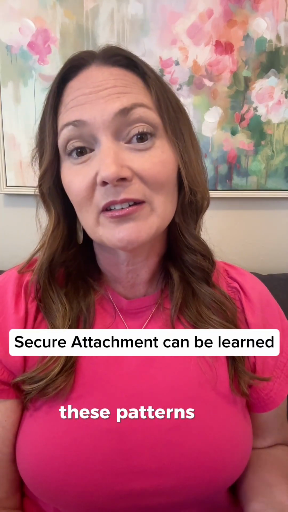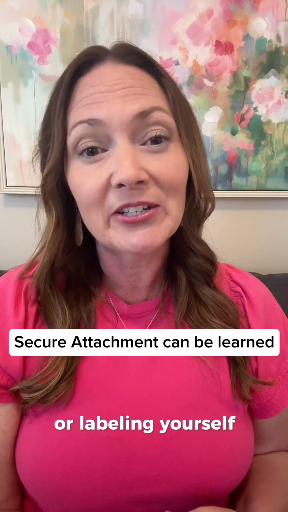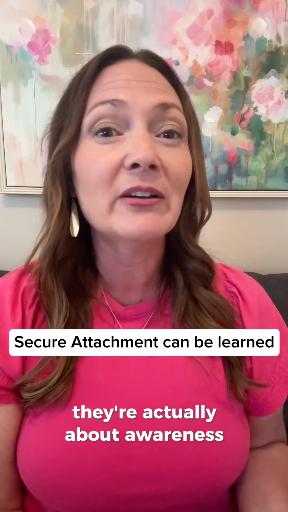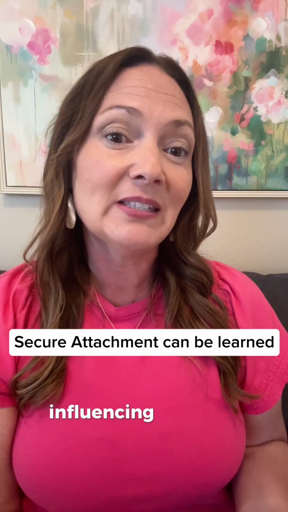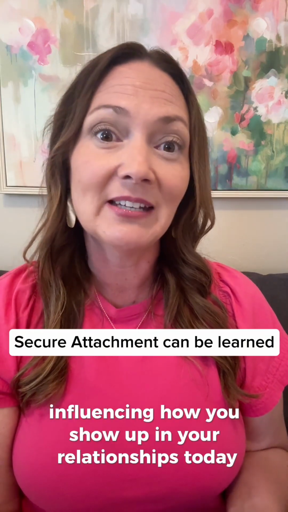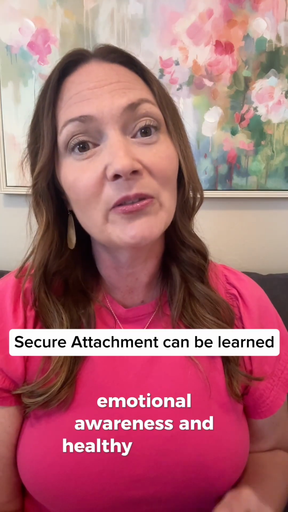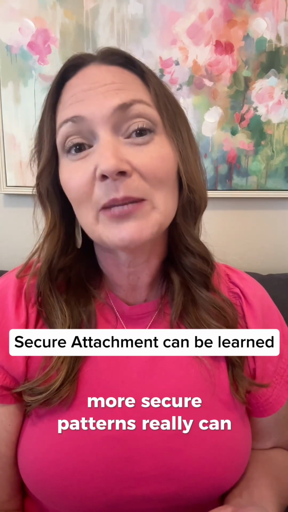These patterns are not about blaming parents or labeling yourself forever. They're actually about awareness and understanding how earlier experiences may still be influencing how you show up in your relationships today. And with intentional inner work, emotional awareness, and healthy relational experiences, more secure patterns really can be developed over time.